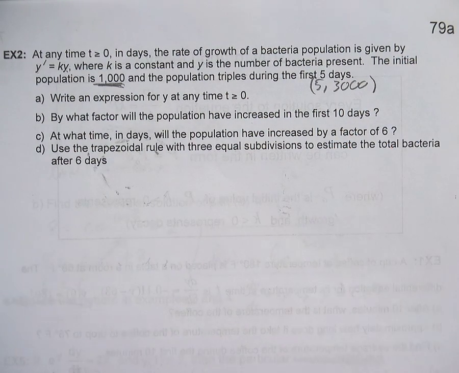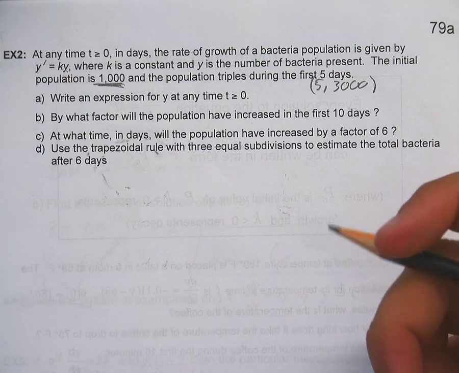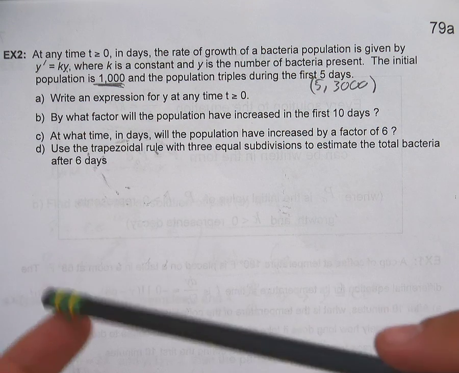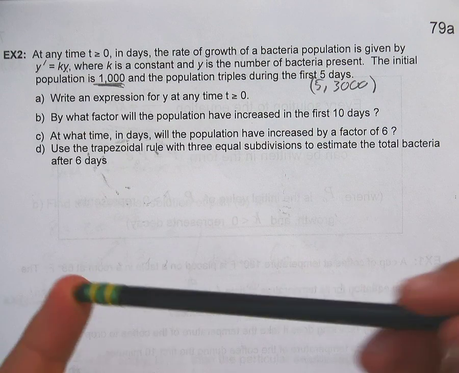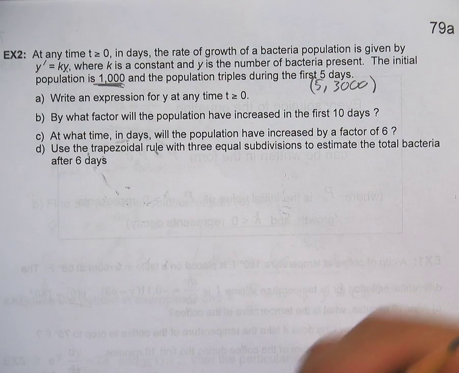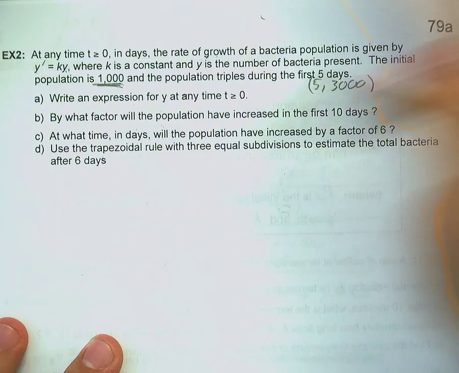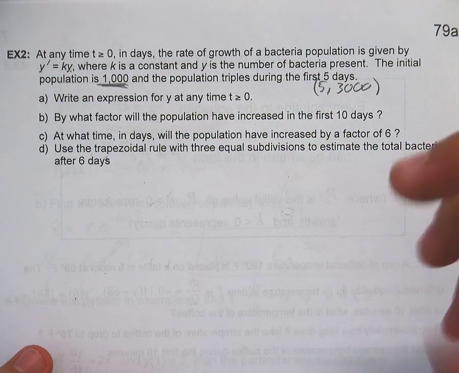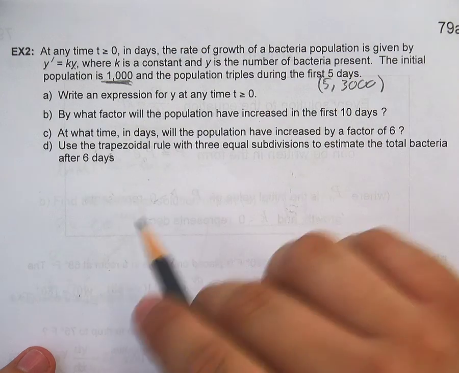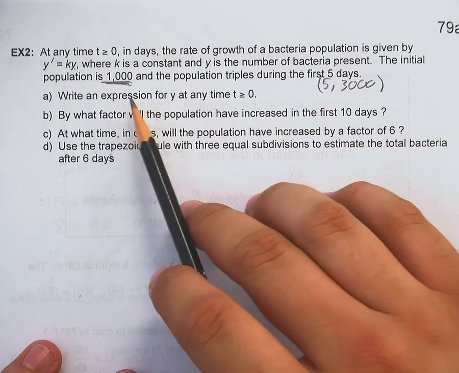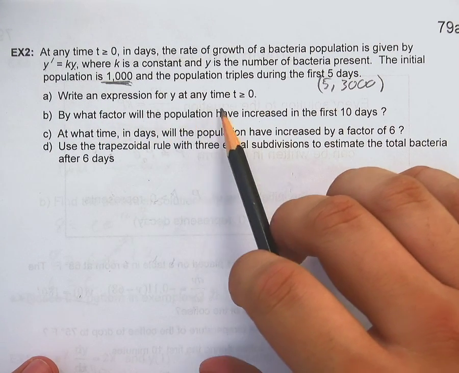And you're going to see several references in here to population tripling or multiplying by a factor of 6, factors of this, factors of that. And it's all good. We'll make sure and point that out when you get there. So part A says write an expression for y at time t equals 0.